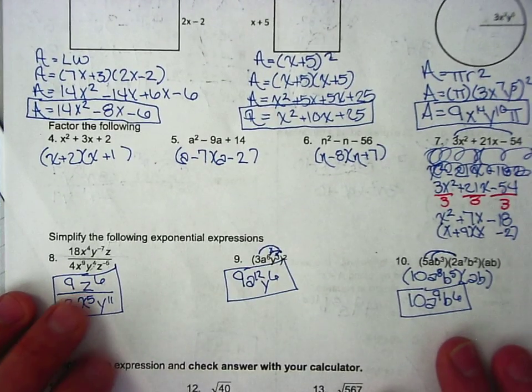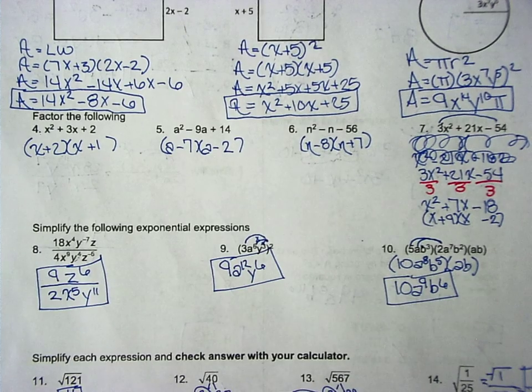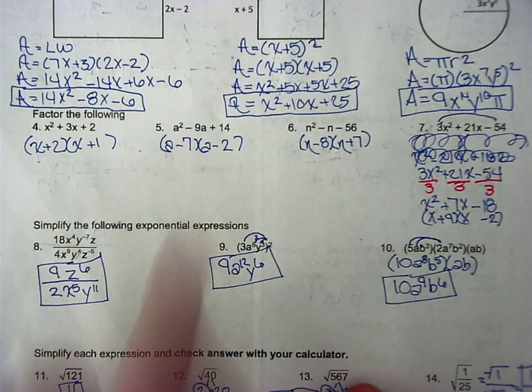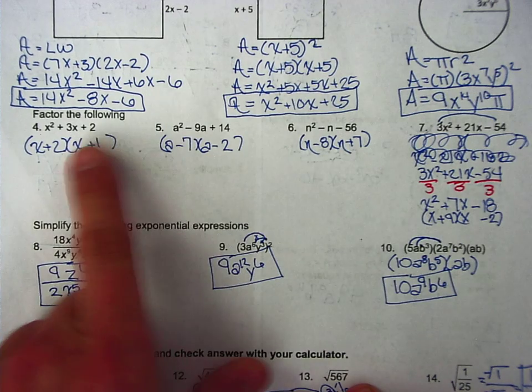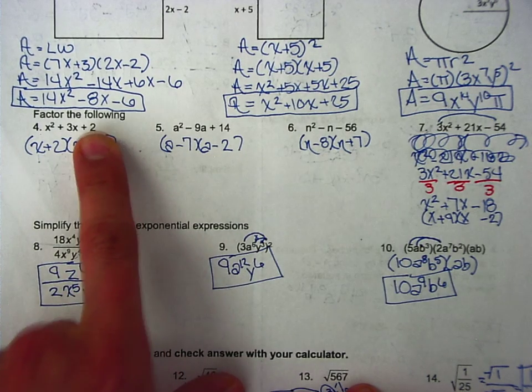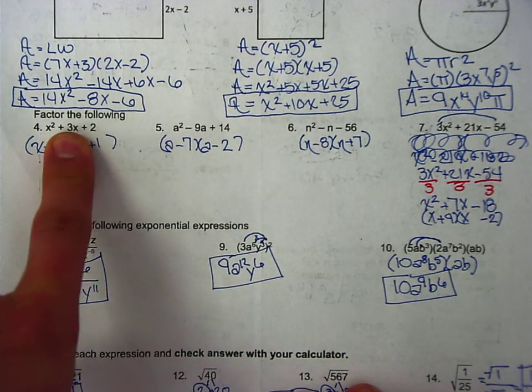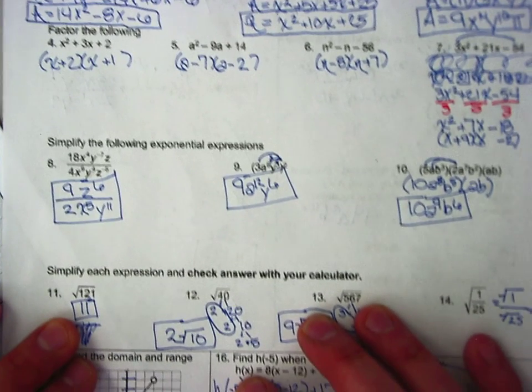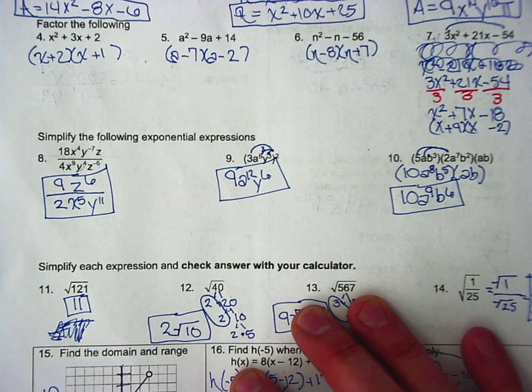For numbers 4, 5, 6, and 7, you need to find the factors that make these equations. It has to do with what we did last week when we took the multiples of the last digit and then the sum that make the middle digit here, and which ones work to give us the right factors. For numbers 8, 9, and 10, these are all review about exponential rules.